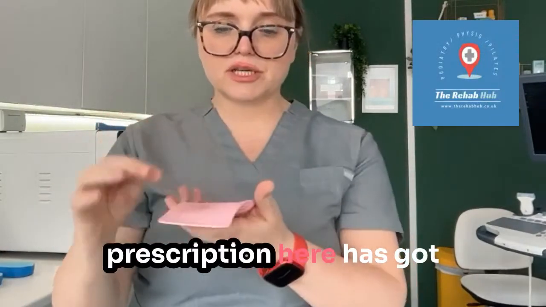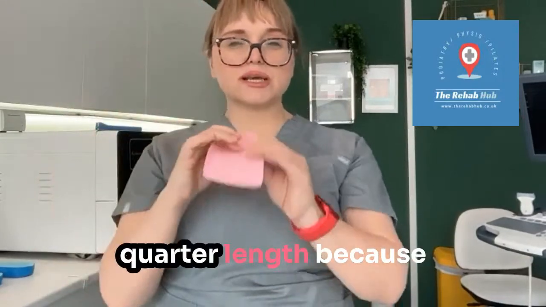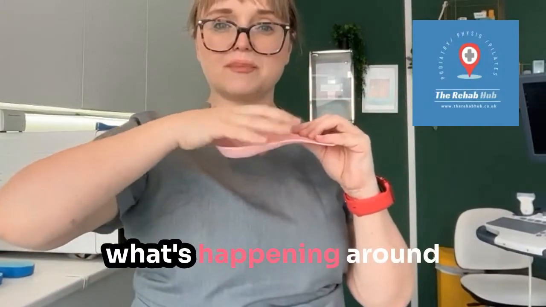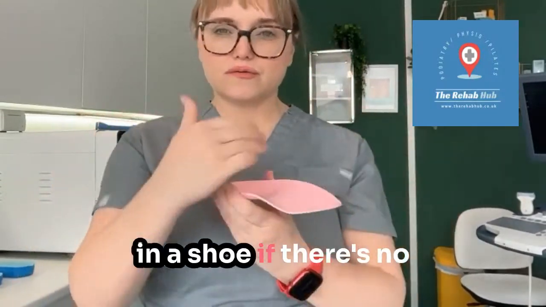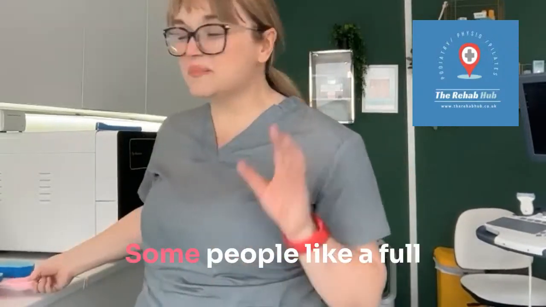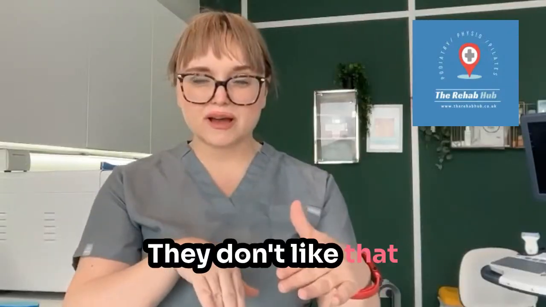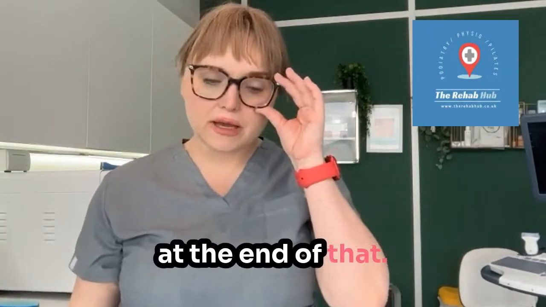This particular prescription here has got a medial arch support, it's got a deep heel cup, and it's only three-quarter length because we only need the prescription at that level. We only need to control what's happening around the heel and into the arch. There's no point in having all that bulk in a shoe if there's no prescription at the front. Some people like a full length because they say it just feels weird. They don't like that sensation in their foot. There just would be no prescription at the end of that.